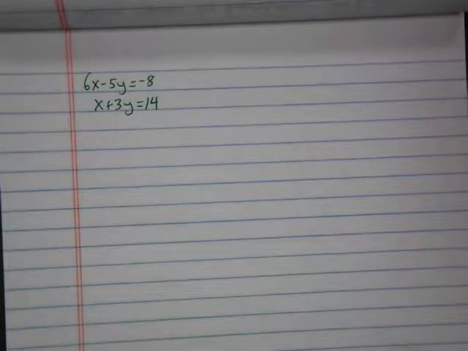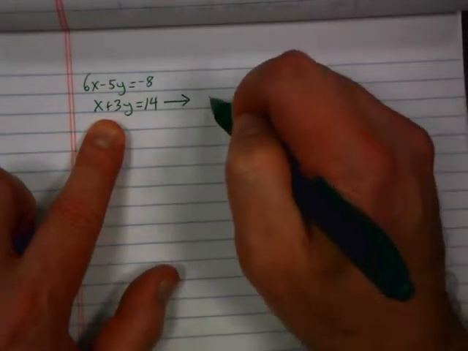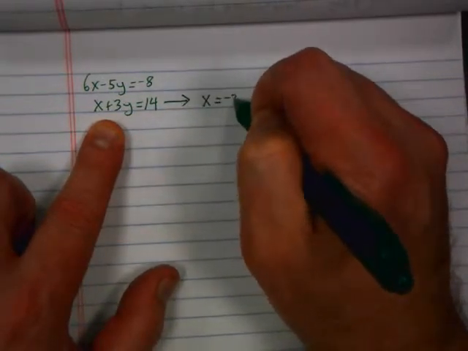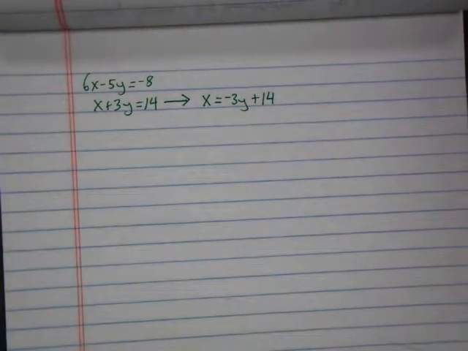I would do x. Why x? It doesn't have a number in front of it. That's really what you want to look for here: the letter that doesn't have a number in front of it. That's the easy one. So we're going to take this equation and subtract 3y. So x is minus 3y plus 14. That's the easy one.